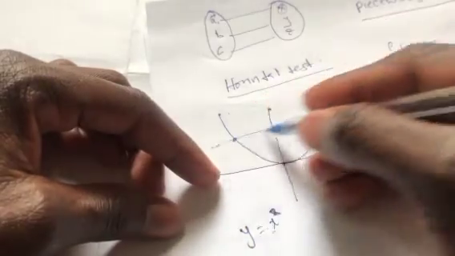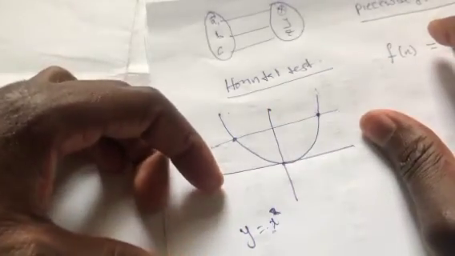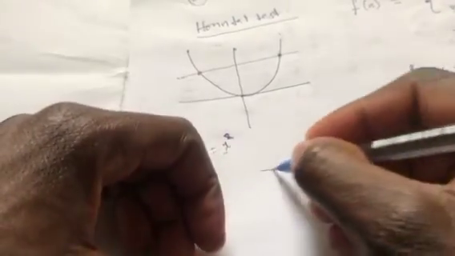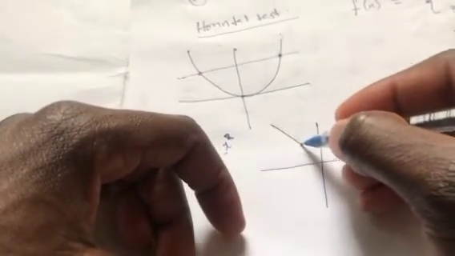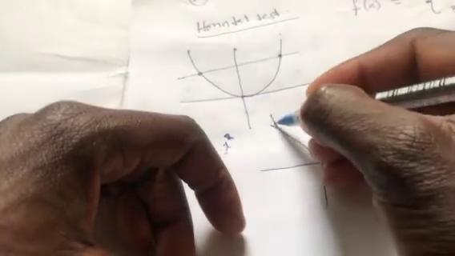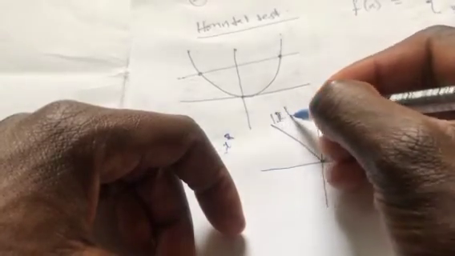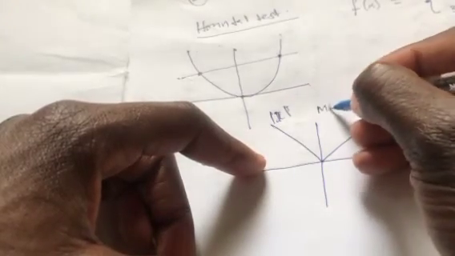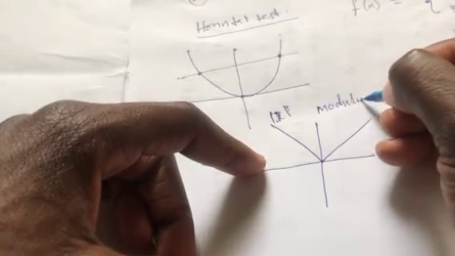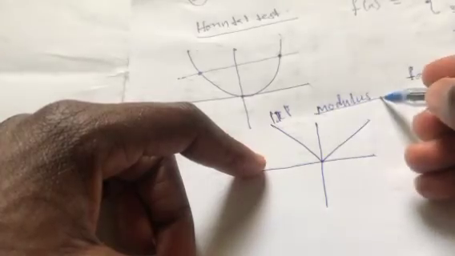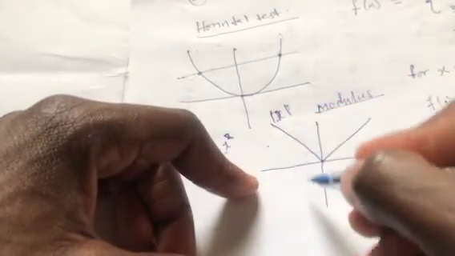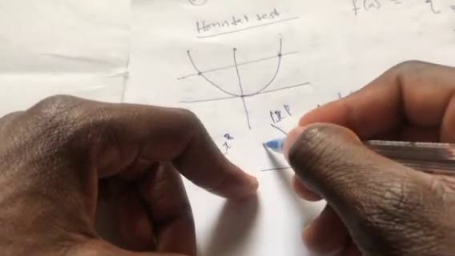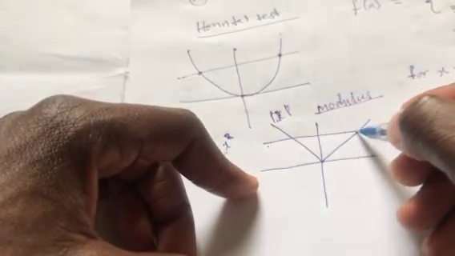Reason being, the line is cutting at two different points. Then whenever you try to check the other one, if we have this type of a graph, this is for a modulus of x. We call this my modulus. So if you use a horizontal test, you want to draw a line to the part where the curve is, the graph is, like this.